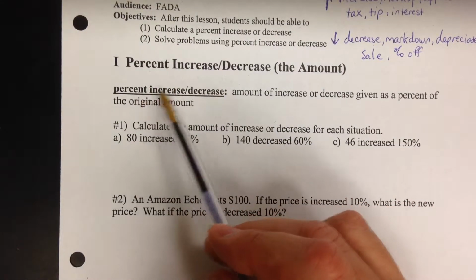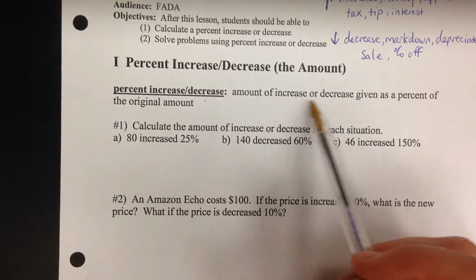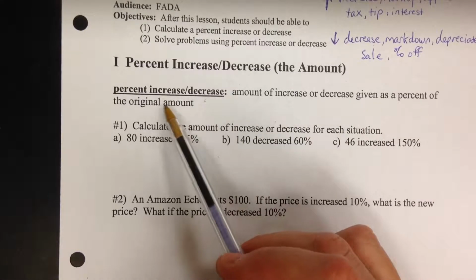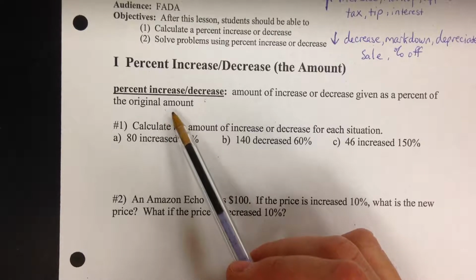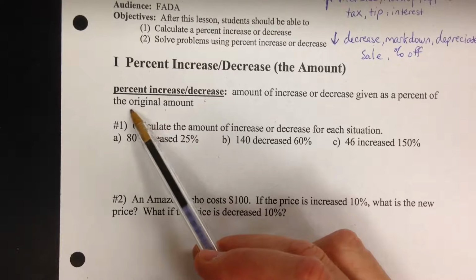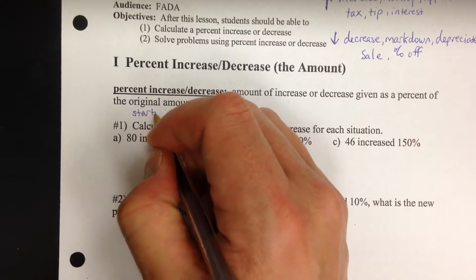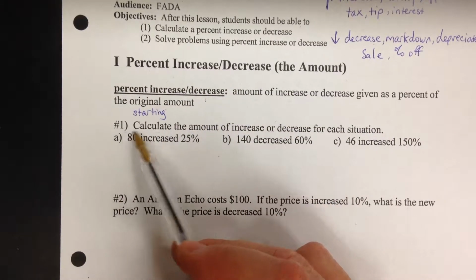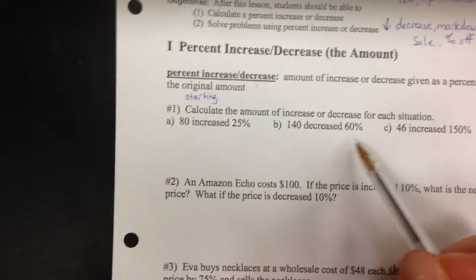The definition of percent increase or decrease is just the amount of increase or decrease given as a percent of the original amount. The key is that it's a percent of the original amount. So if it's an increase, you take the percent of that amount, you add it on. If it's a decrease, you take the percent of the original amount, original is starting, and then you drop it, you subtract it.